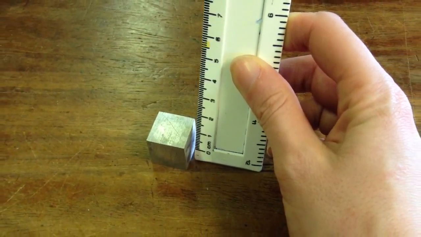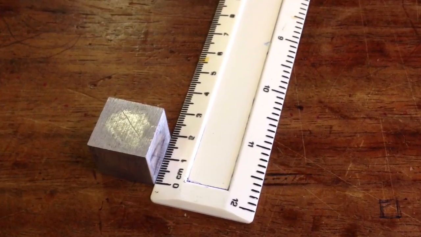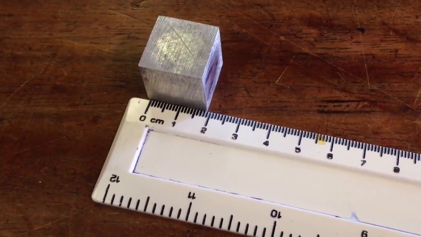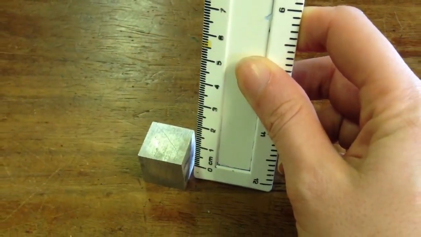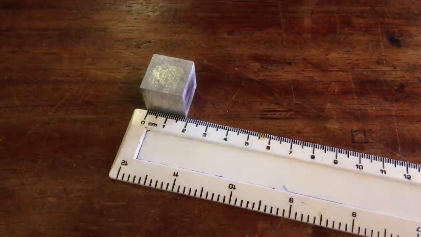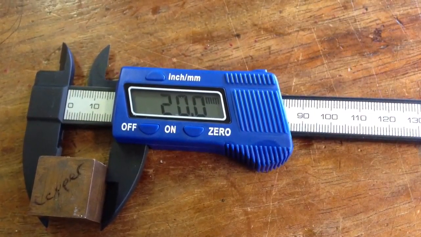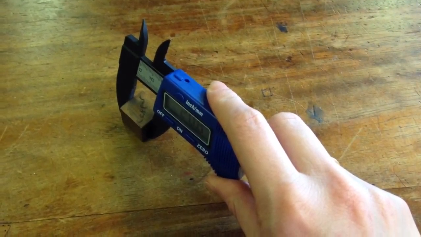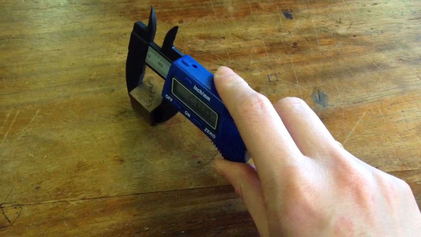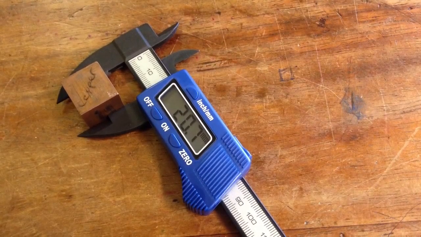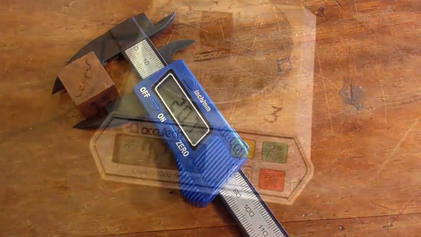Measure the length, depth and height of the cube to the nearest 0.1 of a centimetre and record it in your table. Calculate the volume by multiplying all three quantities together. You may use the electronic vernier calipers to measure these lengths. But be aware it gives the value in millimetres, so you'll need to divide by 10 to get this value into centimetres to record in your table.